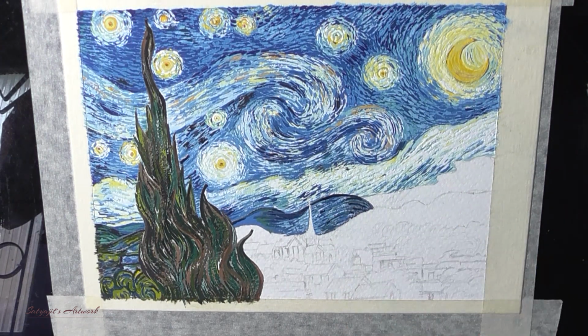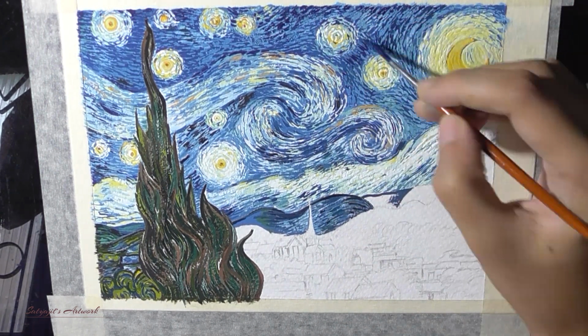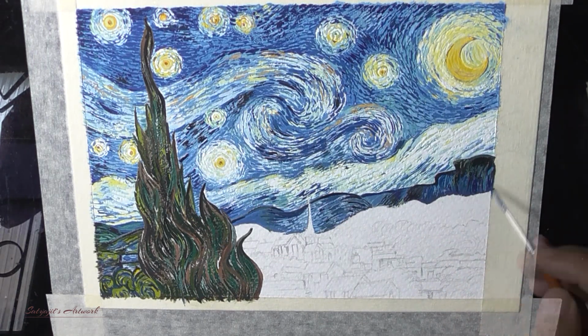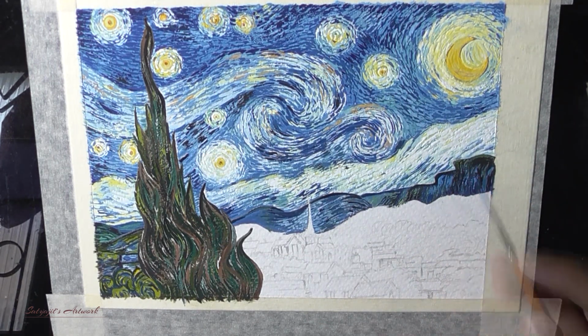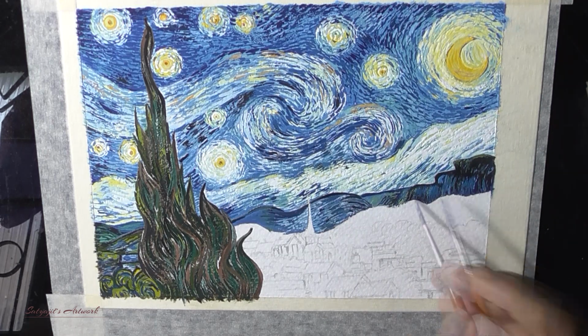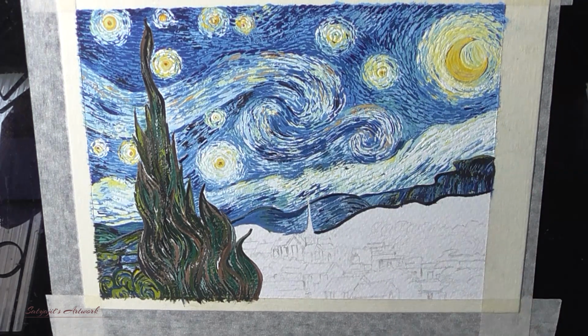Now I have used quite thick layers of paint to capture the resemblance with the brushwork of Van Gogh, which actually took me a number of layers to develop that richness and depth in the colors.